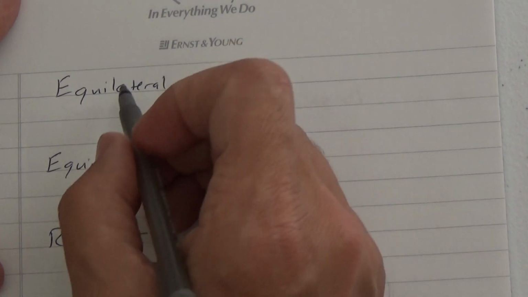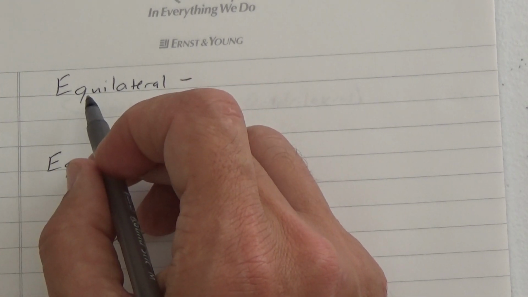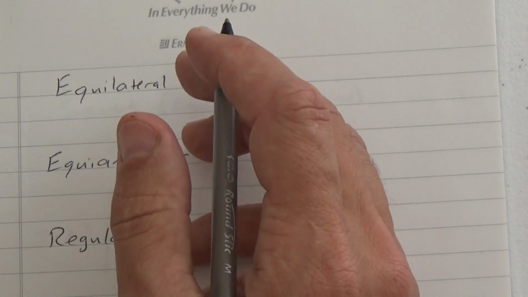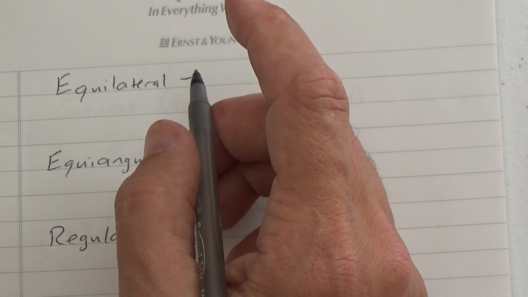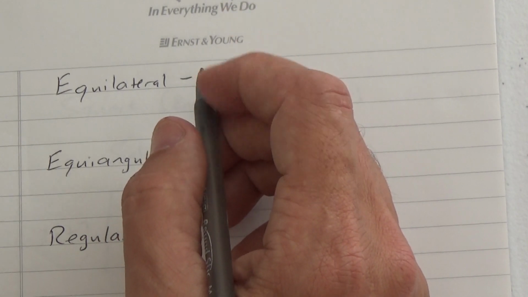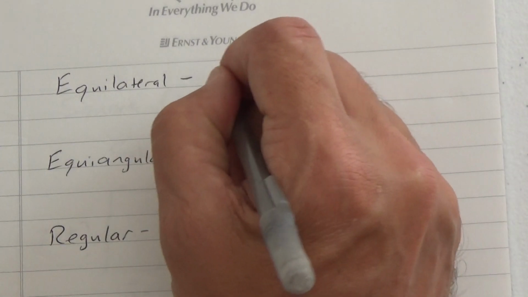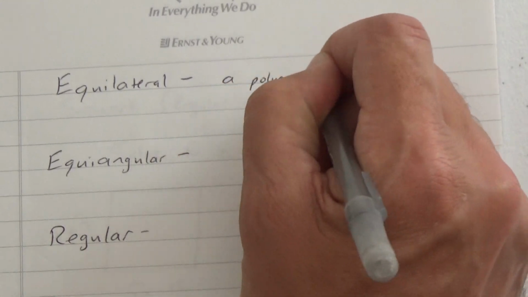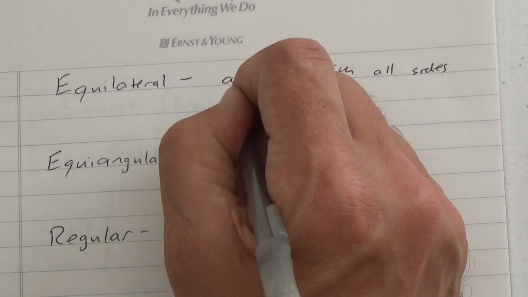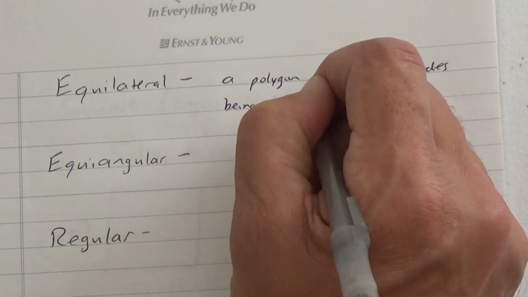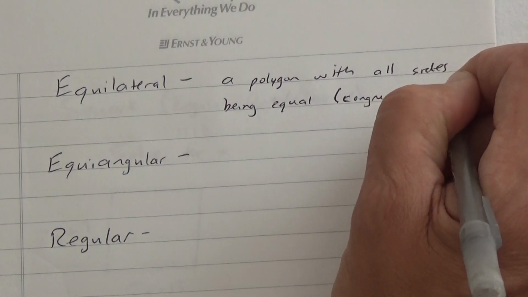Okay, equilateral. Lateral means sides. Equal, that's pretty simple. Equal sides. Very simple. If I haven't mentioned this in class already, I'll mention it again at times. If you ever get the chance to learn Latin, learn it. It helps you figure out definitions all the time. This just means equal sides. So this is a polygon with all sides being equal or congruent. Okay, congruent sides. So you probably know a shape that has that.